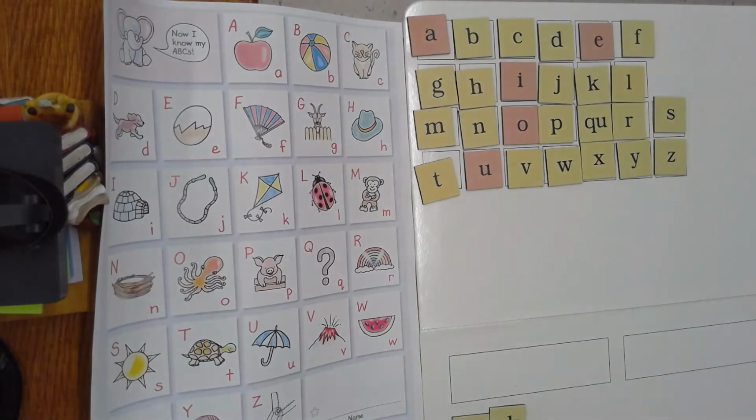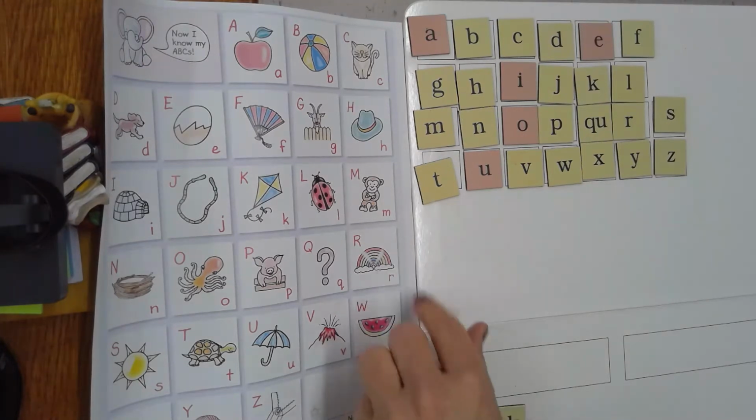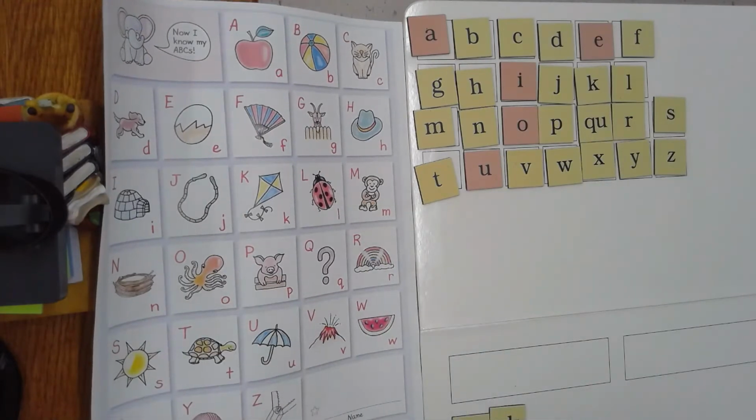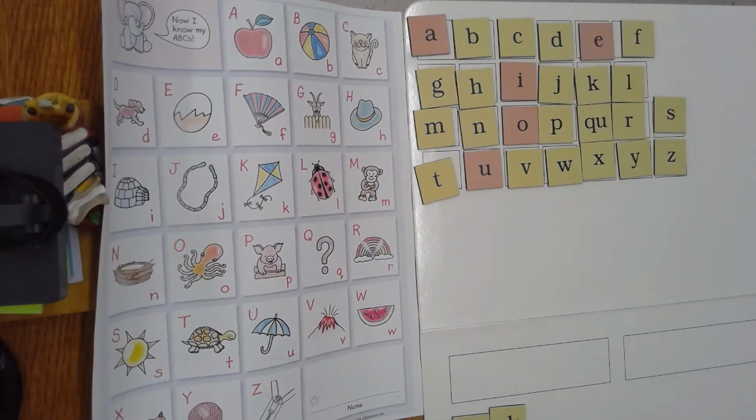This time we're going to make the word pet. So let's stretch it out, say the word pet, and catch that beginning sound. What do you hear at the beginning? Well, let's look at our alphabet chart. What letter on our alphabet chart has P?